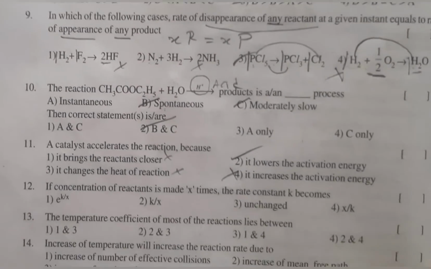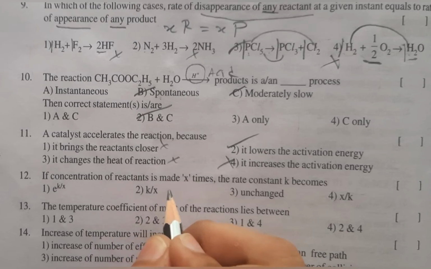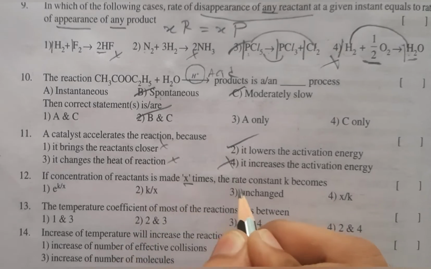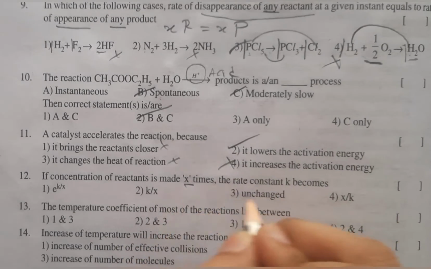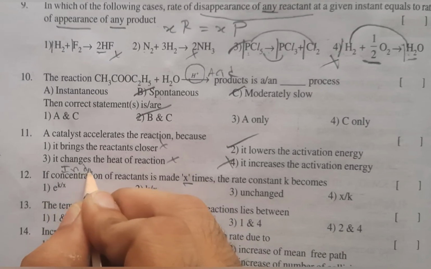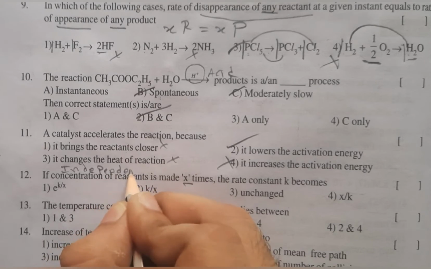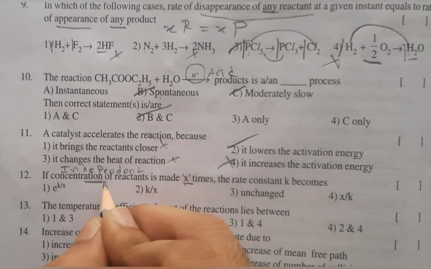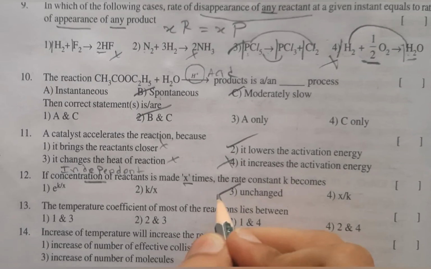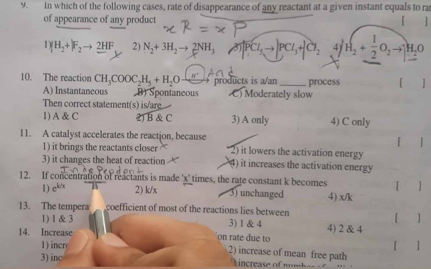Okay, next one. If the concentration of reactant is made x times, the rate constant is independent of concentration. So it is unchanged. The rate constant does not depend on concentration.